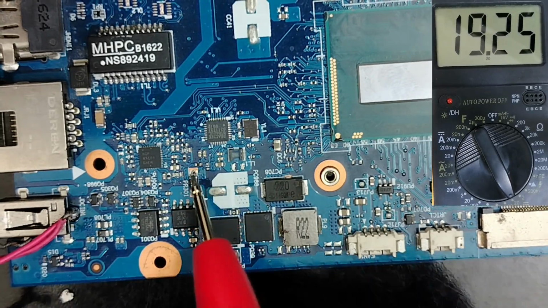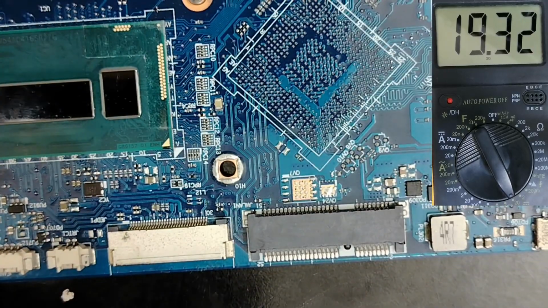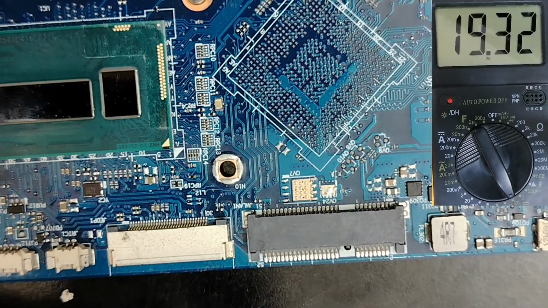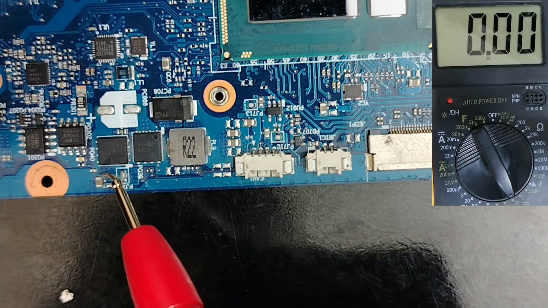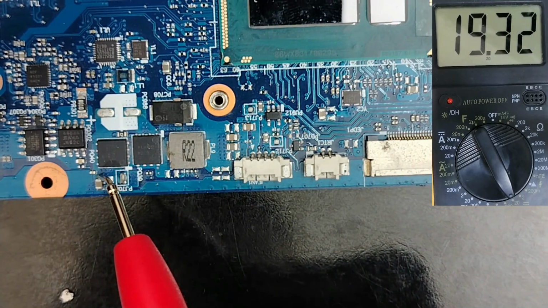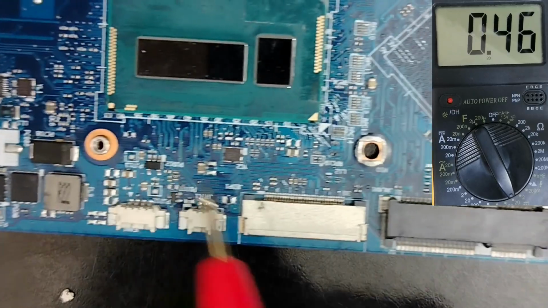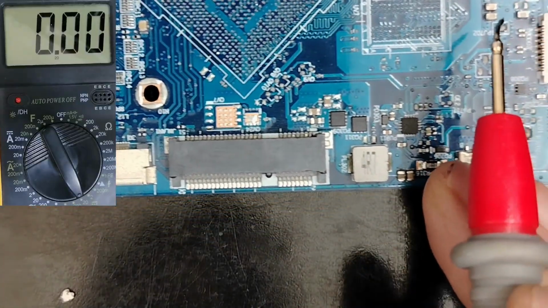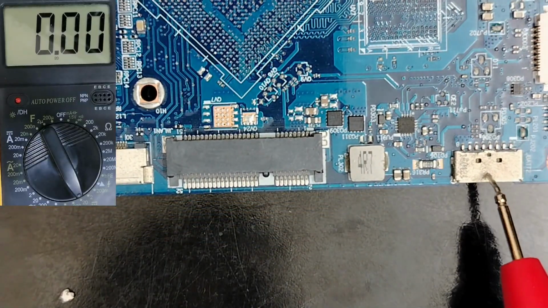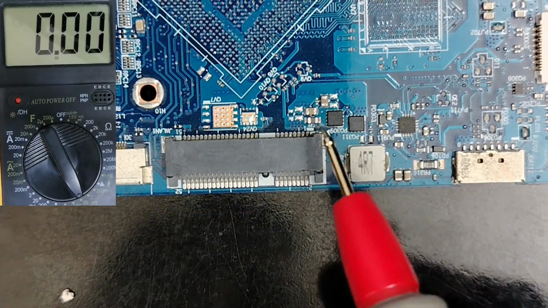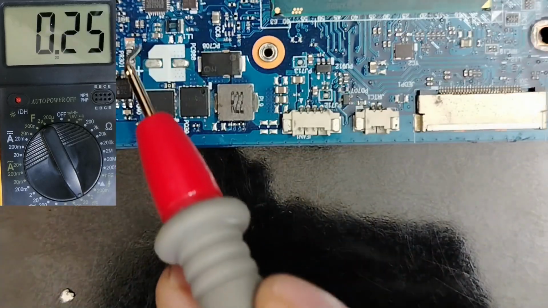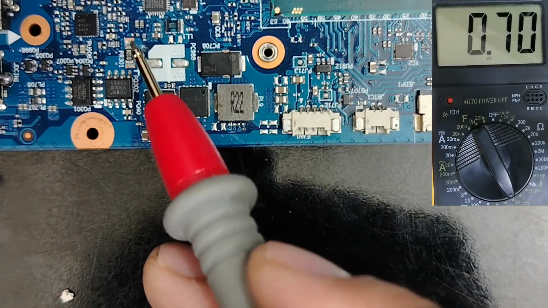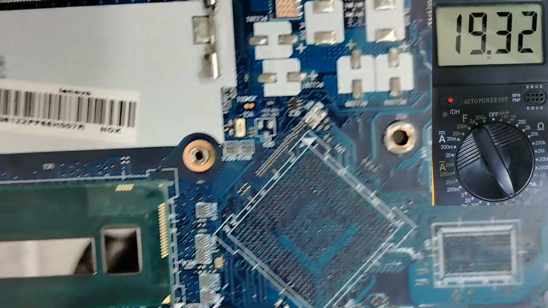This B+, of course, will be distributed to all circuits in the motherboard, including the CPU circuit. If we check the ceramic capacitor here, we have to find 19 volts. Also, here we have the battery connector. If we go to this input inductor, we have 19 volts, because the 19 volt will travel from this current sense resistor to all circuits in the motherboard.